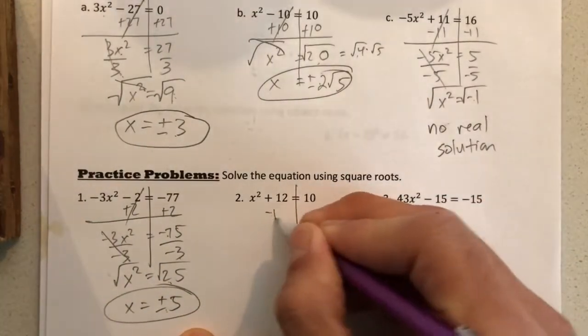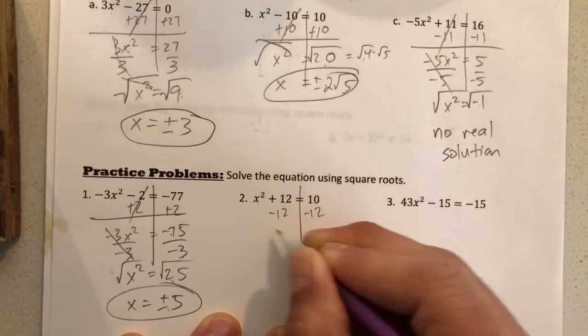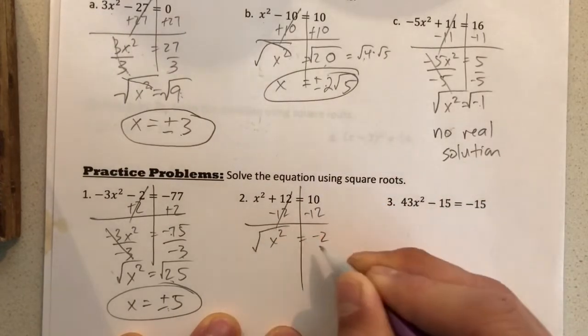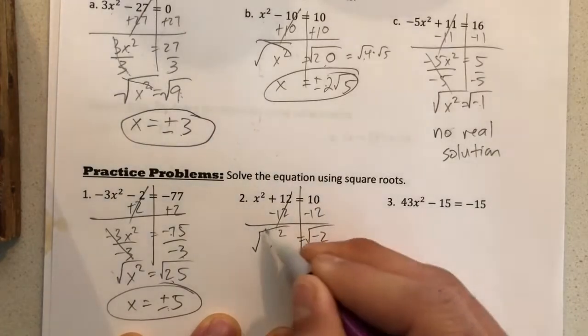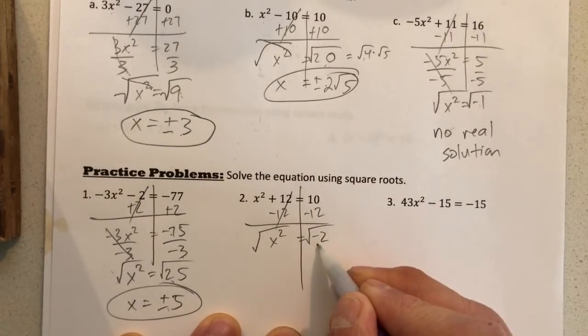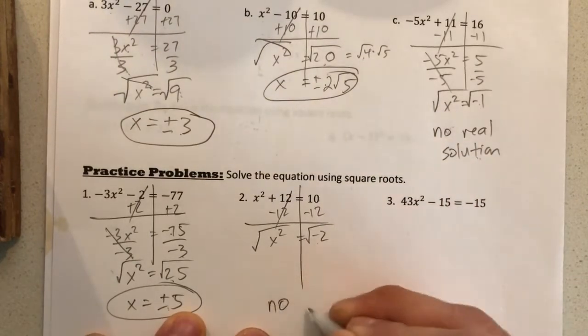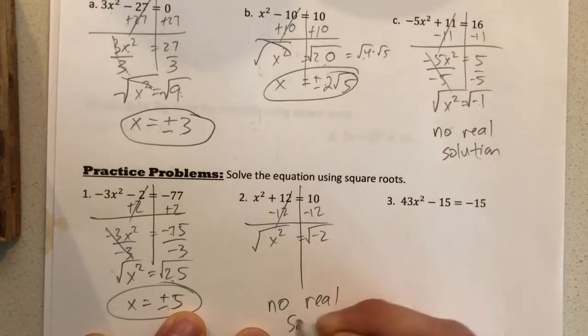On this guy, when you subtract the 12, and then when you do the square root to solve it, you have the square root of a negative, and we saw from up here, can't do that. So this one would be where we say no real solution.